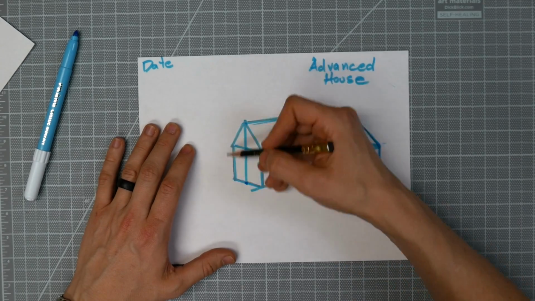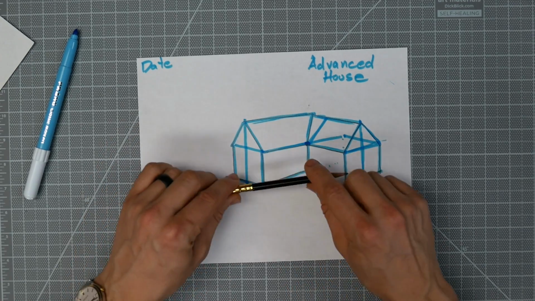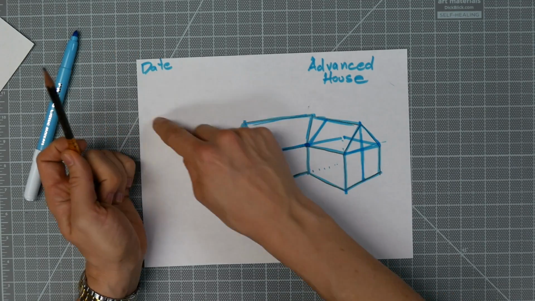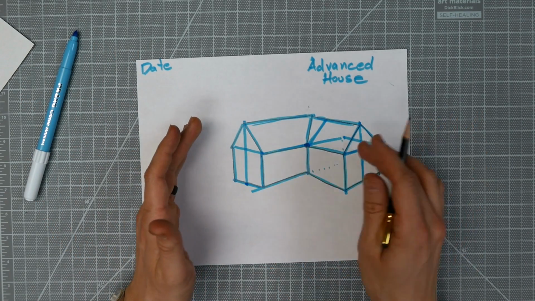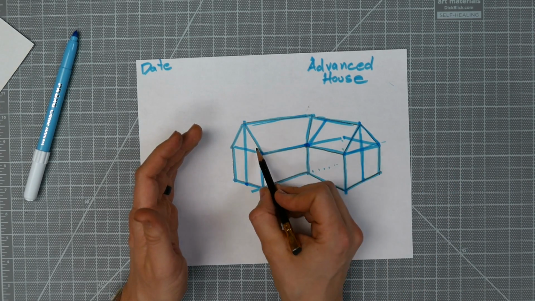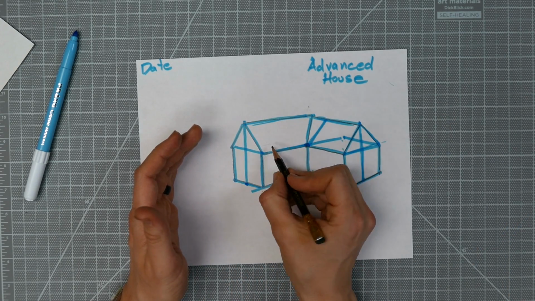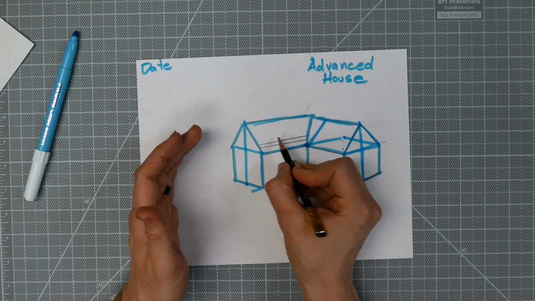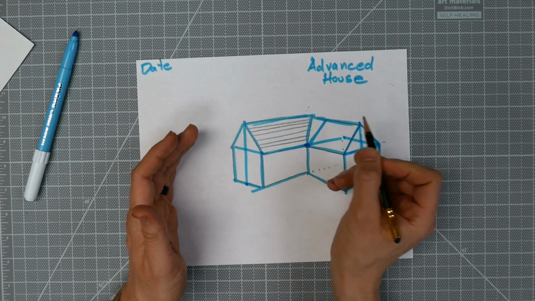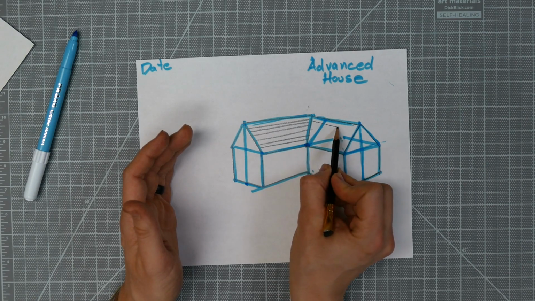My vertical lines will always just be vertical, but any other horizontal line is actually going to be angled, either northeast or northwest, depending on what side of the house I'm working on, which face. So here all the lines are going to be going up and to the right. So I will draw some shingle lines in here, and they all have the same angle. They're all running parallel. Here they will all run northwest.